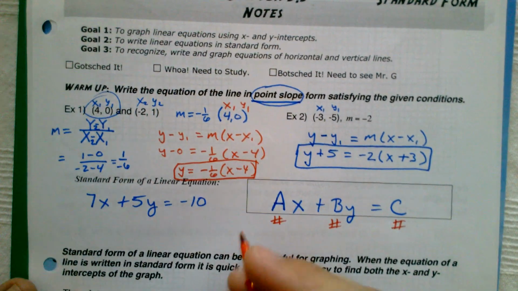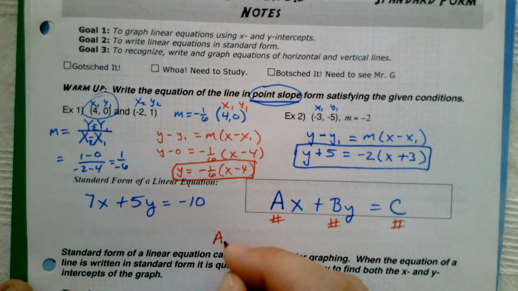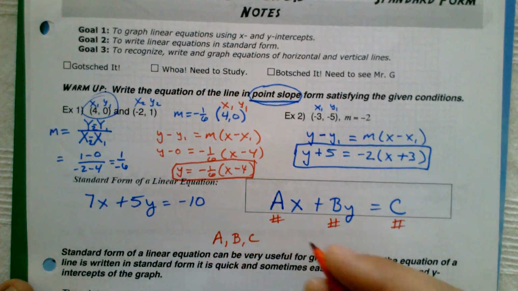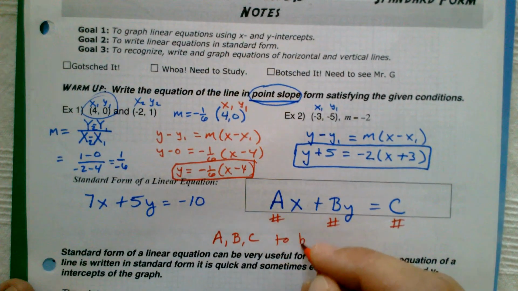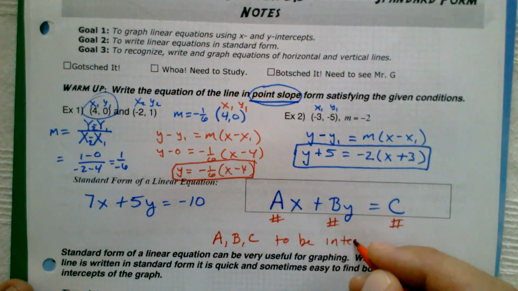Now, what type of numbers are they? We want a, b, and c to be integers.